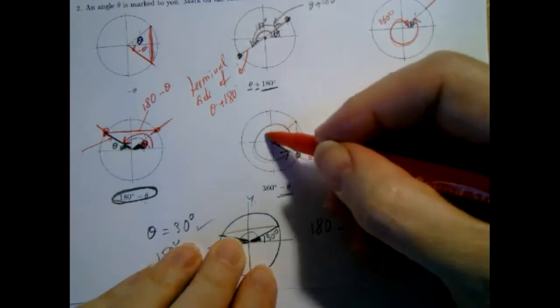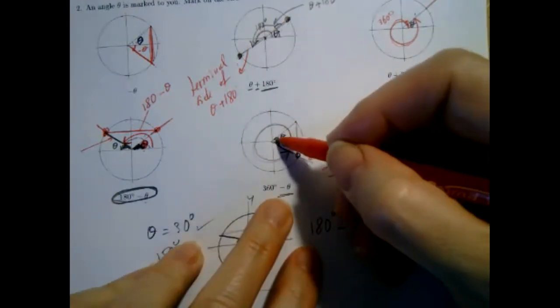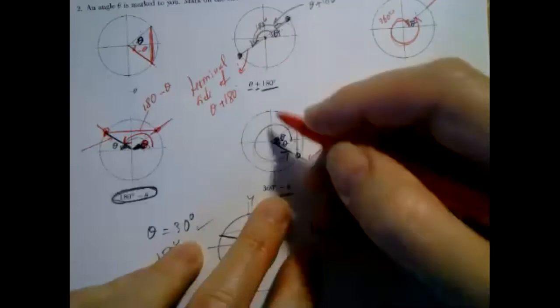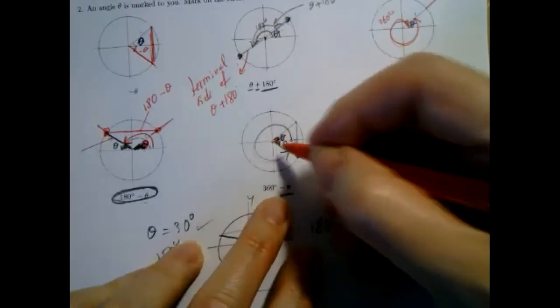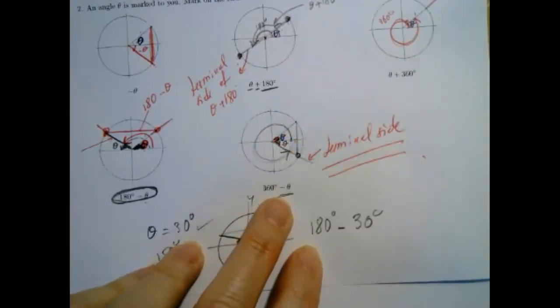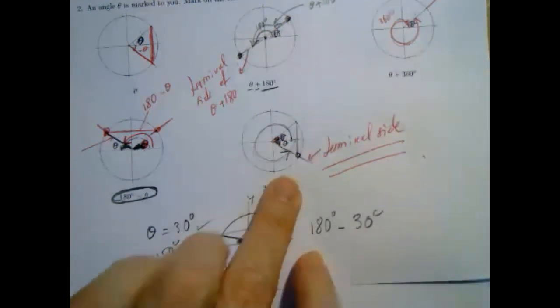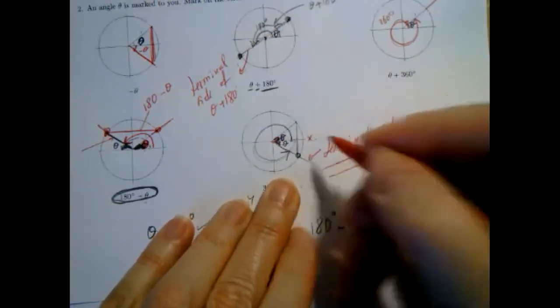So it's 360, so you get a full rotation, but you take this angle theta away from it. So this one and this one are absolutely equal to each other. And then you get a reflection here, but across the x-axis. That's what you get.